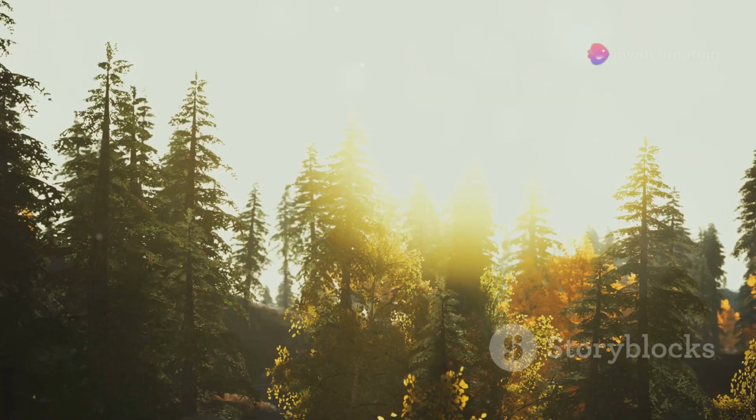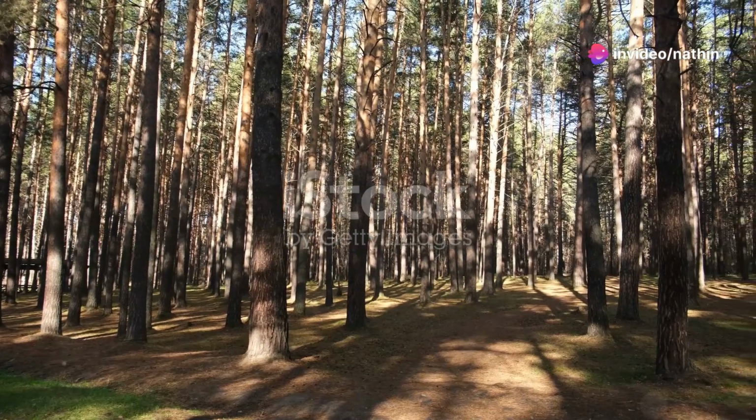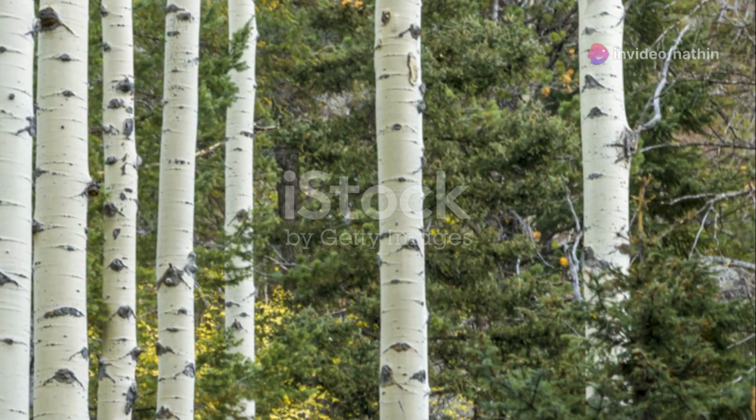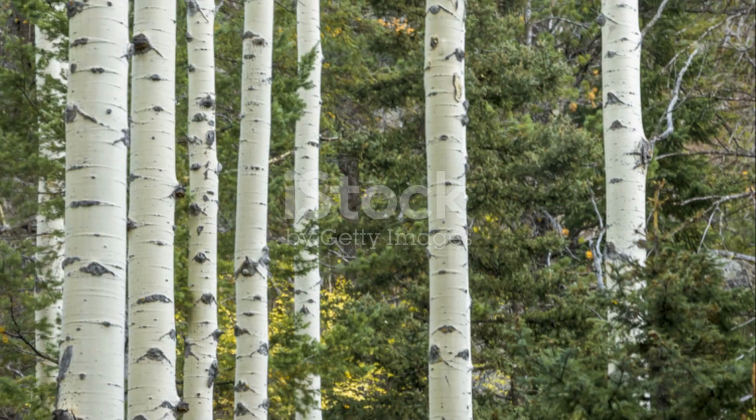Paper starts its life as a tree. The most common types of trees used for paper making are softwoods like pine, spruce and fir, and hardwoods like eucalyptus, aspen and birch.